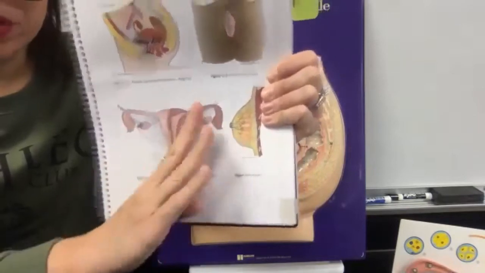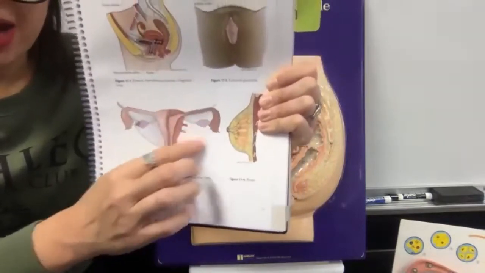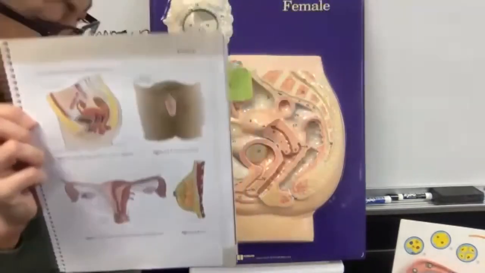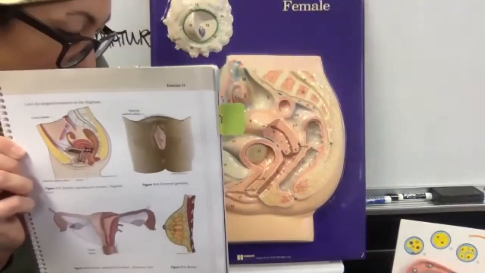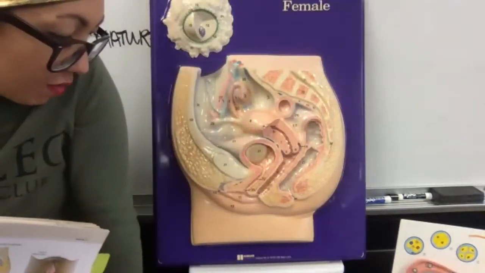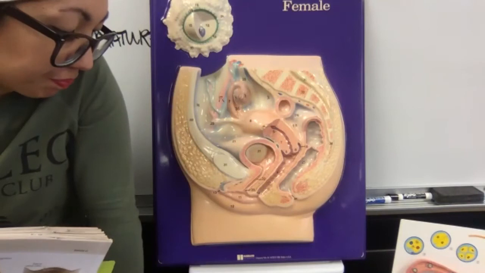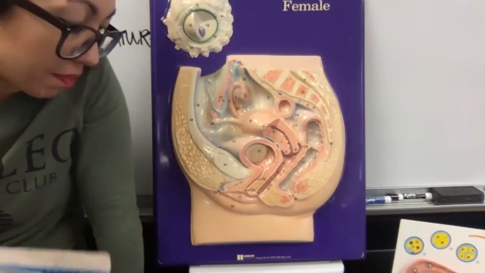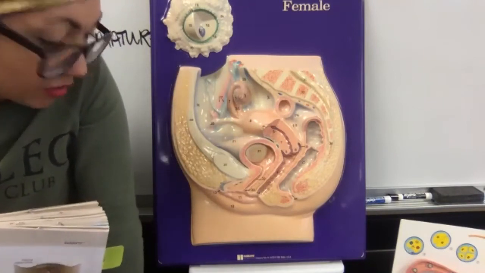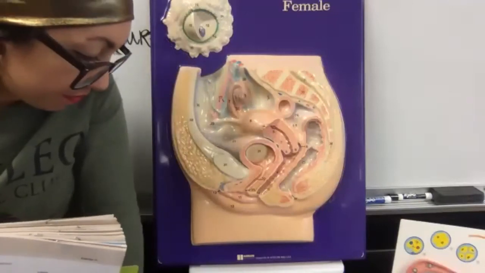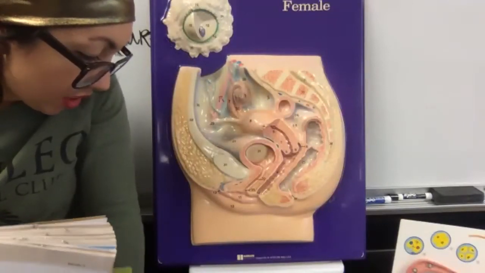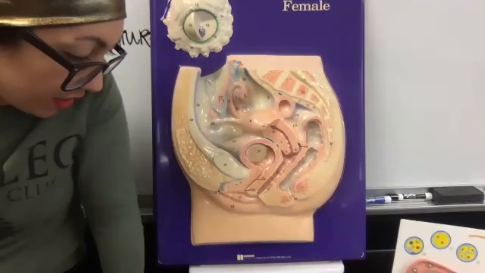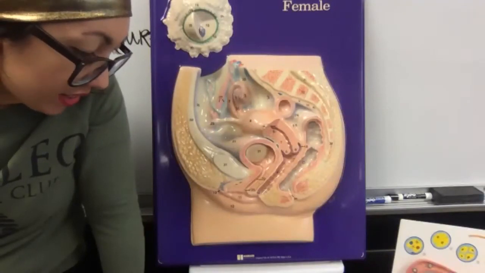On this side, we've just taken it away to see other structures. So number 6, the perimetrium, is continuous with the broad ligament.